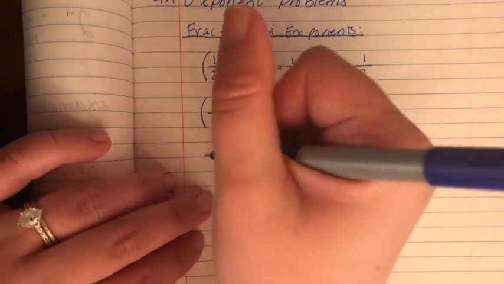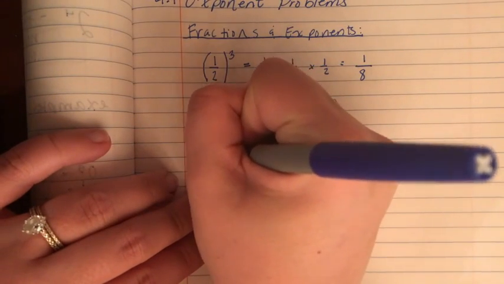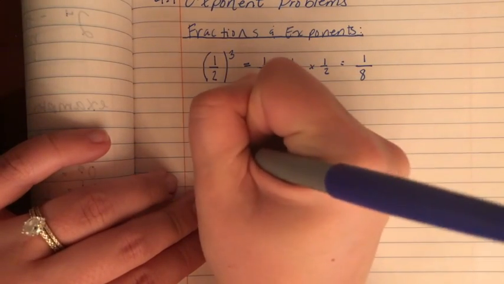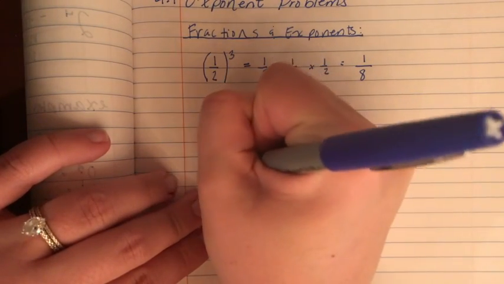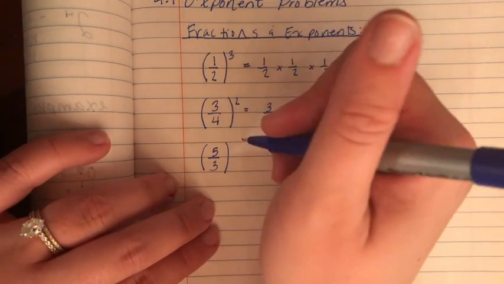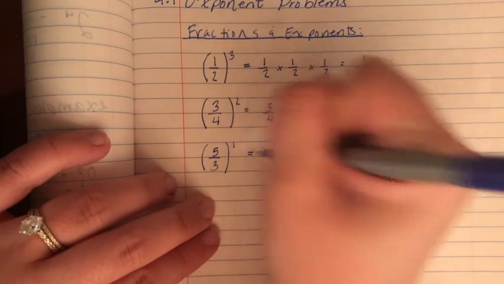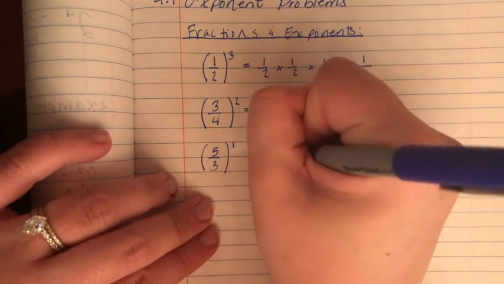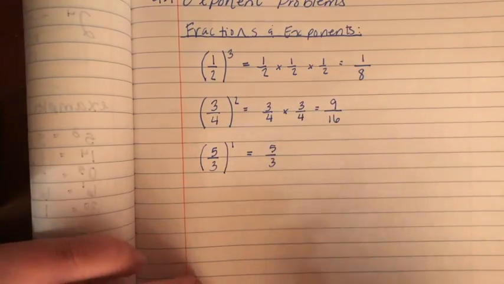Let's do 5/3 to the first power. So this just means 1 5/3. So I would just get 5/3 as my answer.